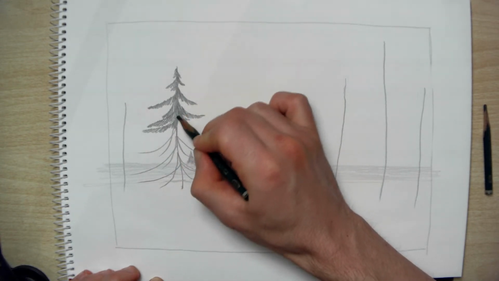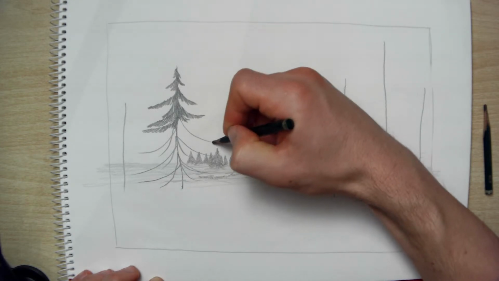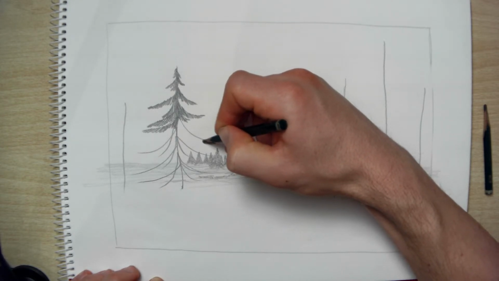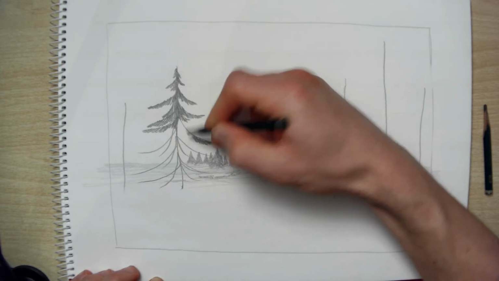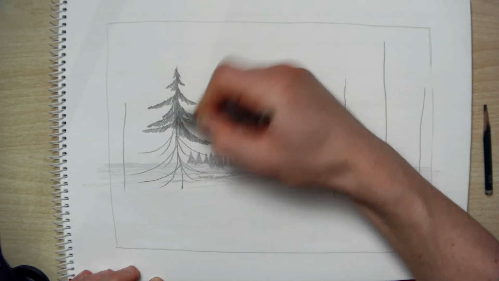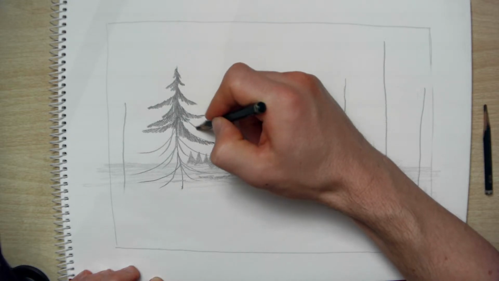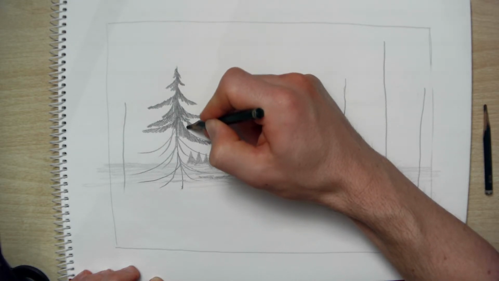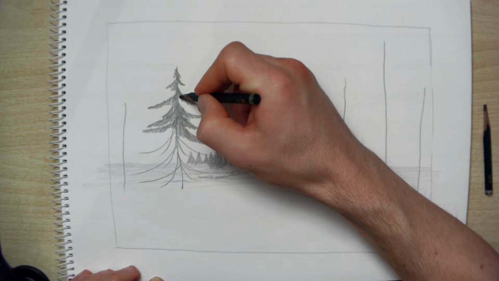Right here. That's a long one right here. Like this, maybe there's another one coming down behind it. Otherwise that area would look rather empty.